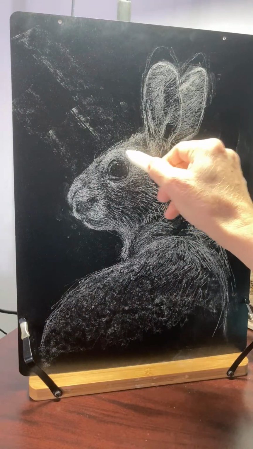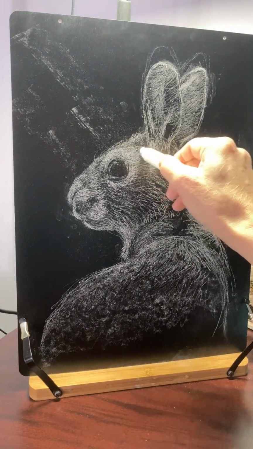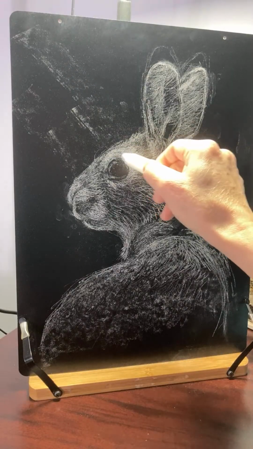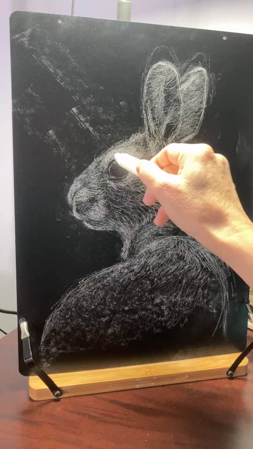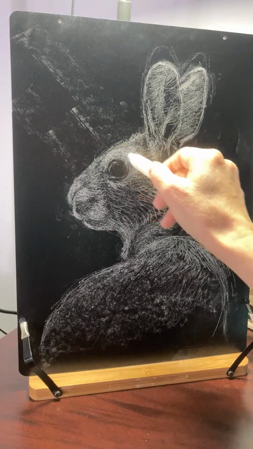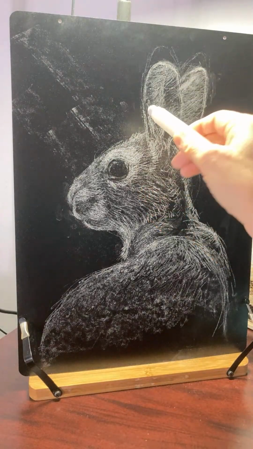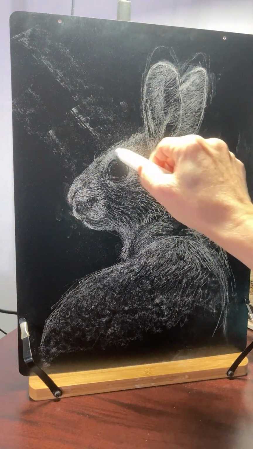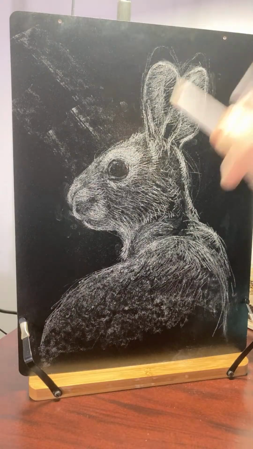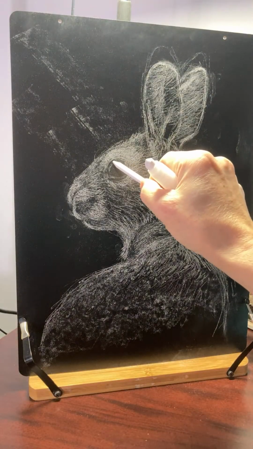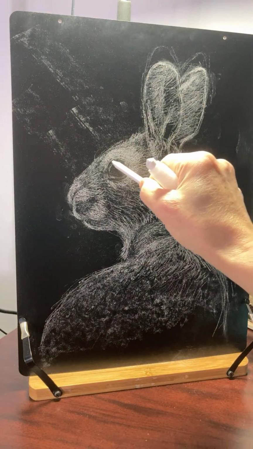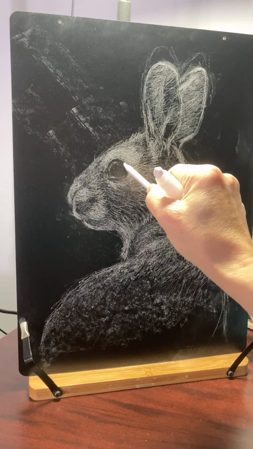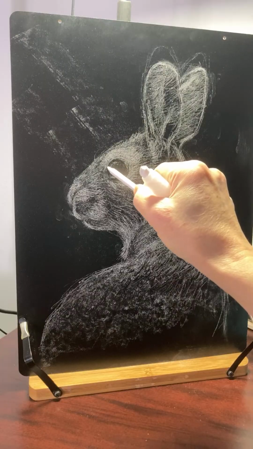Okay, then this is her eyebrow. Yeah, very clean, bright for the eye front here, and he got the eye like this around.